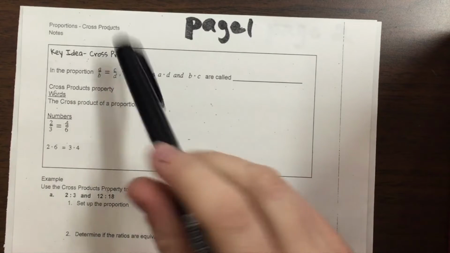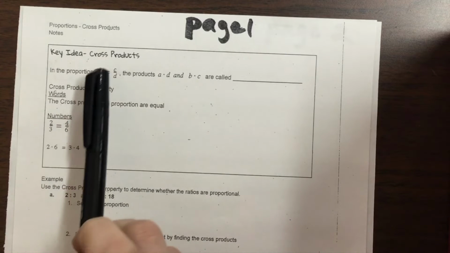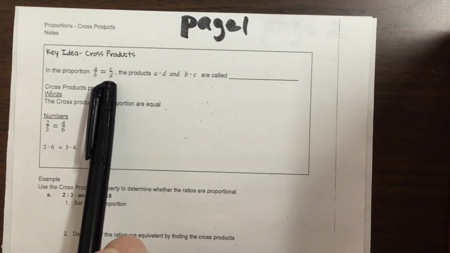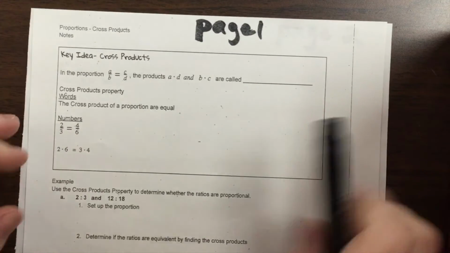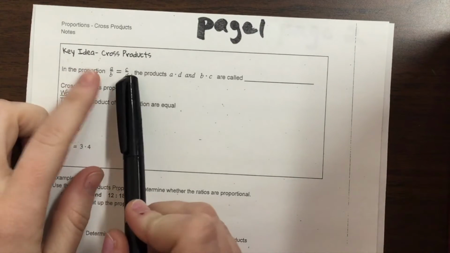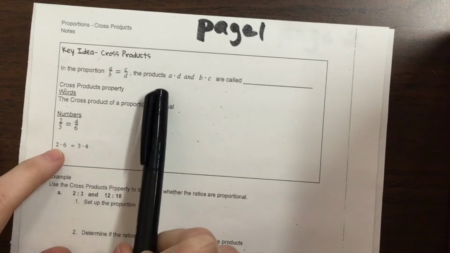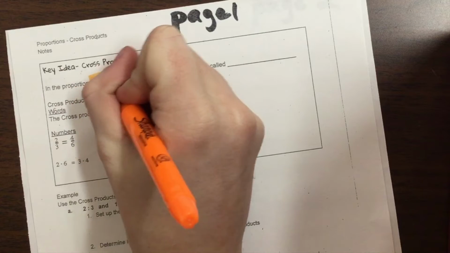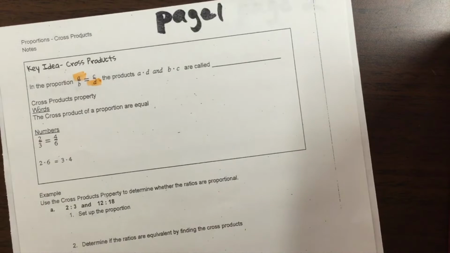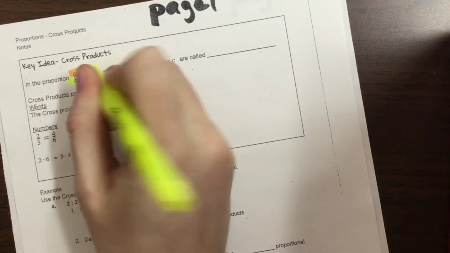So we're going to have our math wording, and I'm going to explain it. So in the proportion, A over B is equal to C over D. Remember that a proportion is an equation that says two ratios are equivalent. So the way this is set up, these are equivalent. Then I can take the products A times D, and then my other cross products, B times C.